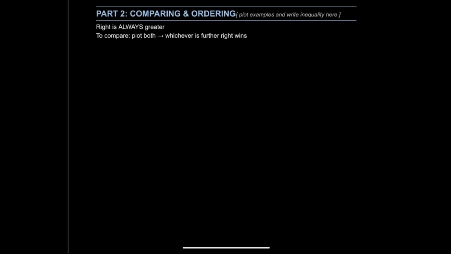Okay, so comparing and ordering. To plot a number, you need to find its position on the line and mark it with a dot. To compare two numbers, the number on the far right is always greater. Something that may be counterintuitive: let's say you have negative 10, negative 1, and 0.